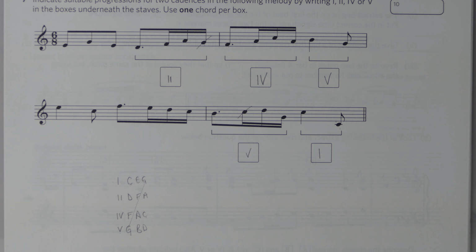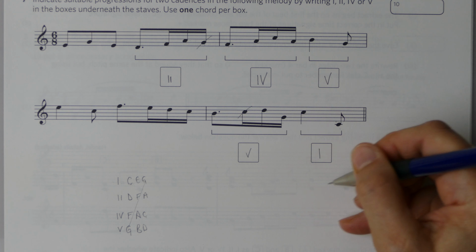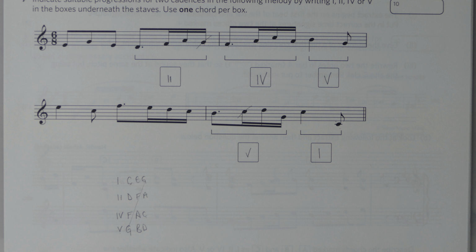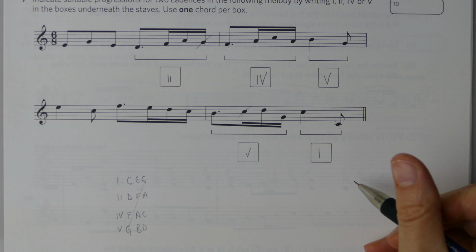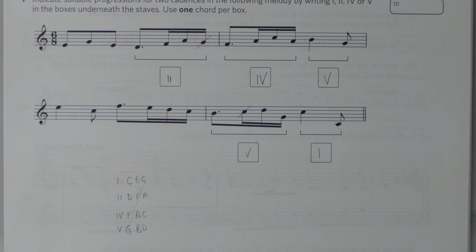5 to 1 is your perfect cadence, which brings everything to a perfect close, and that brings this question to a close, and that brings this exam paper to a close.